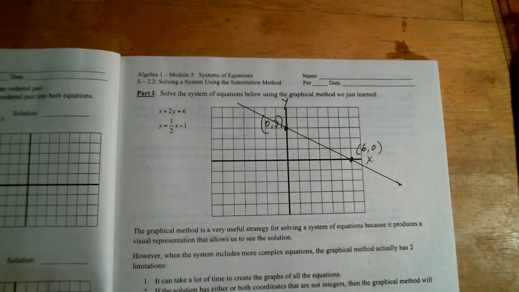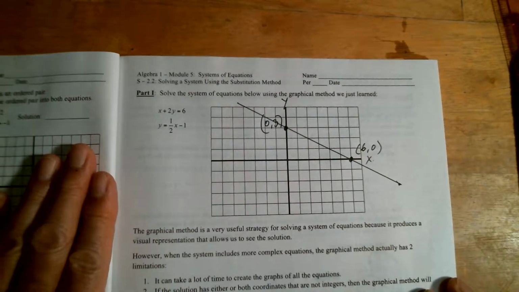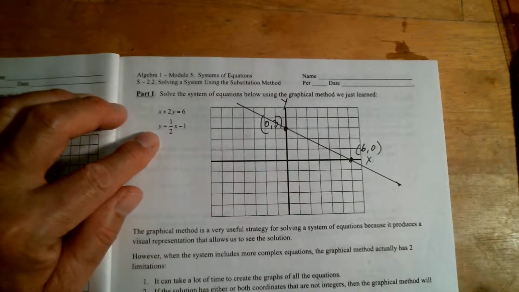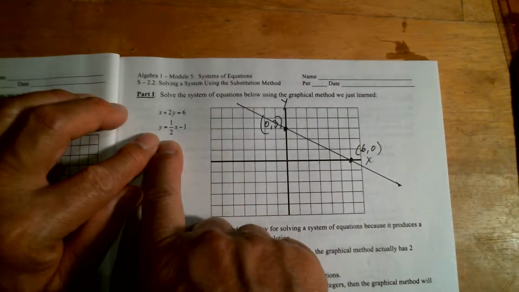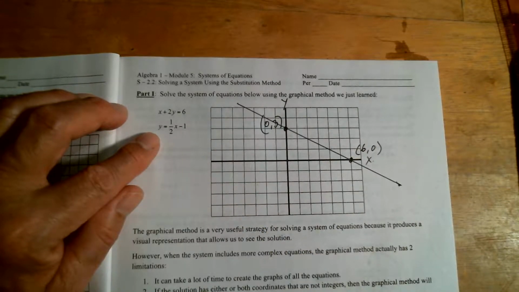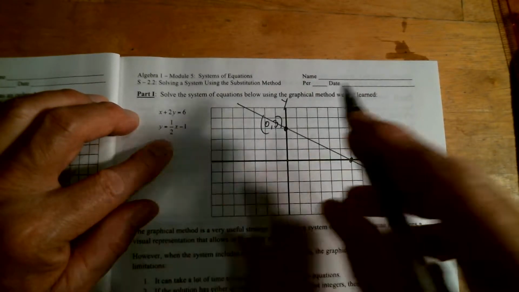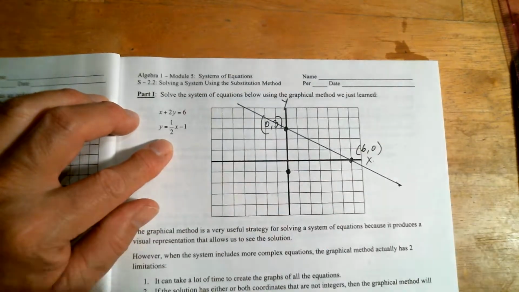The next equation has to be true also if we are to find a solution. So, for example, now this is in y equals mx plus b form. So this will be an easy way to do it. -1 would be the y-intercept. -1 right there.